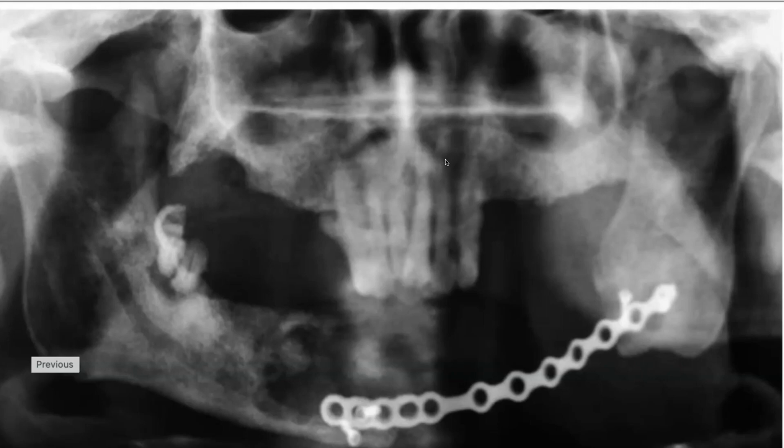Preoperatively, I'll need a CTA of the lower extremity to confirm 3-vessel runoff. I will also need labs: CBC, BMP, type and cross. Describe your surgical approach.